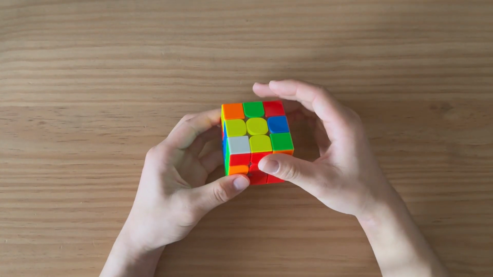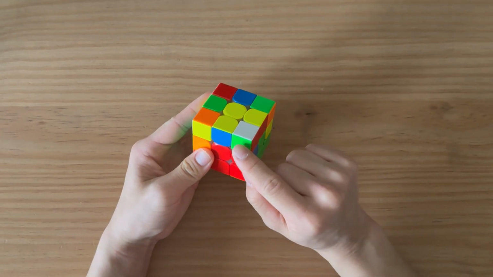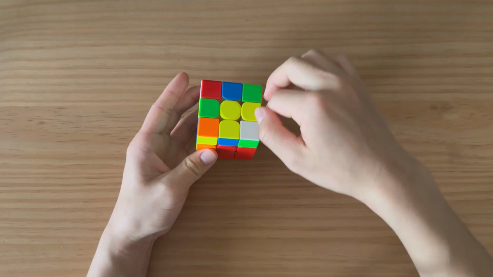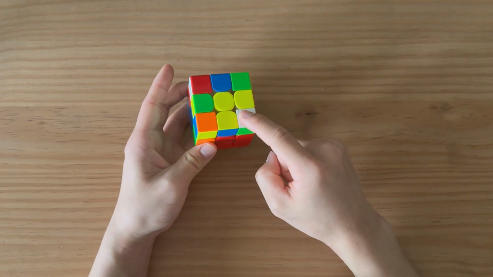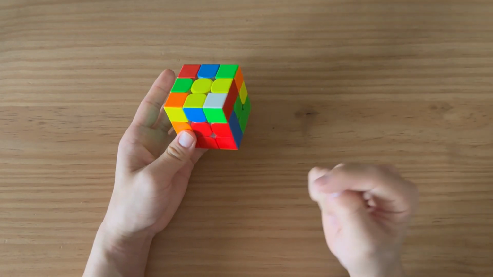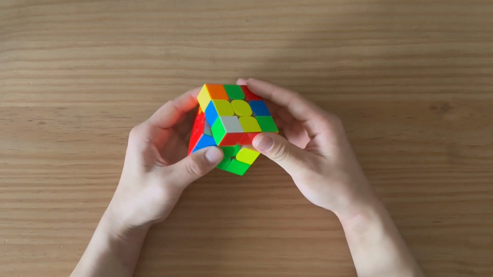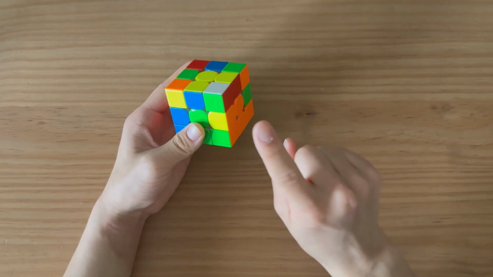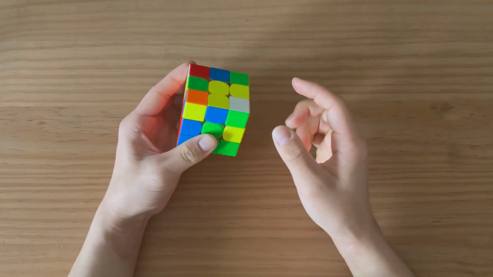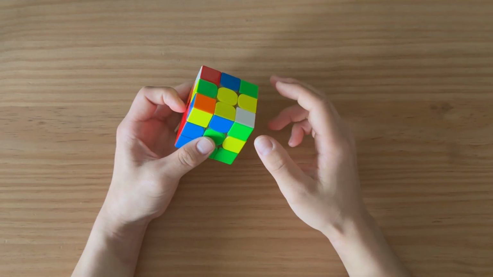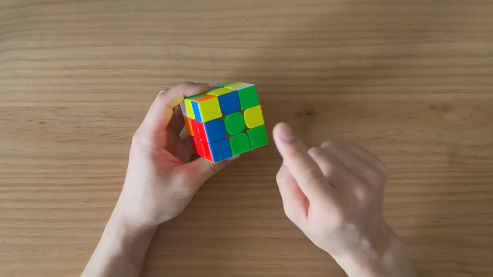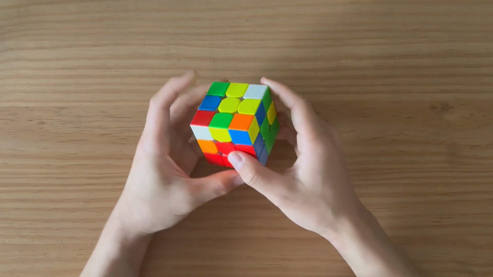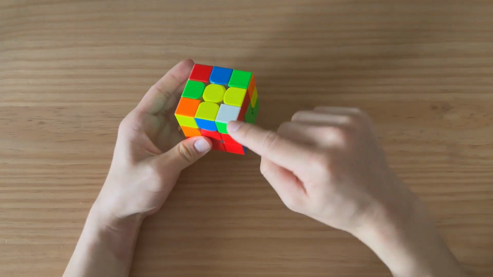Sometimes you may get cases like this with the green, red, and white corner, where the white is on the top layer. However, the white sticker is facing upwards instead of directly towards you. All you need to do is to find the two colors that are not white on this corner. For example, it is the green and red. And you want to place it between the green and red centers. So I can see that the green center is right here, the red center is right here. So between them, it is on this slot.